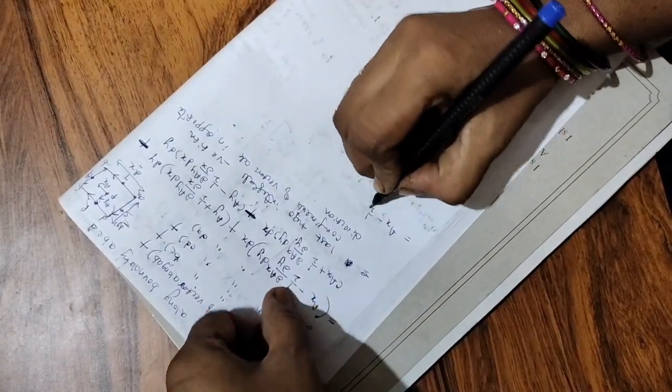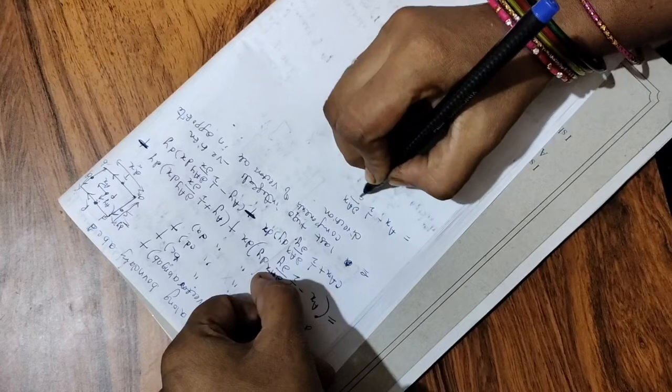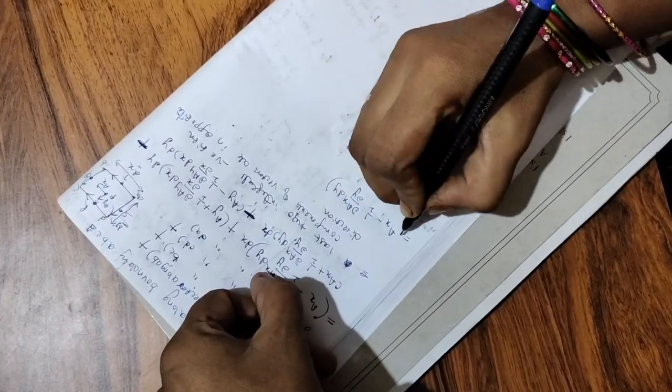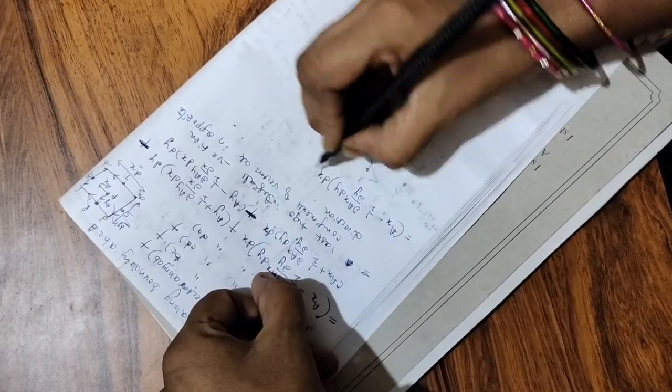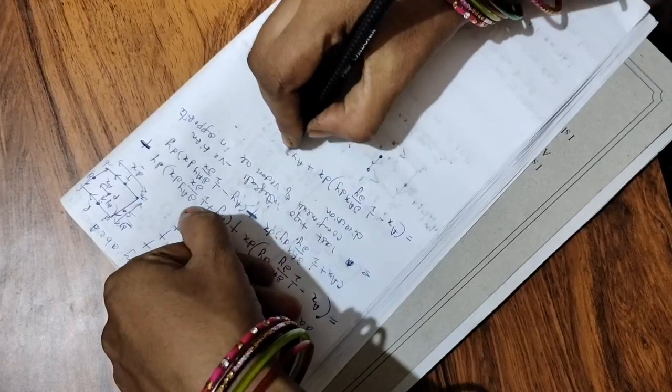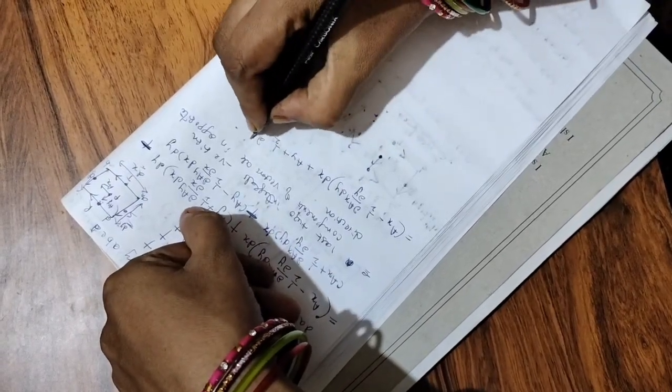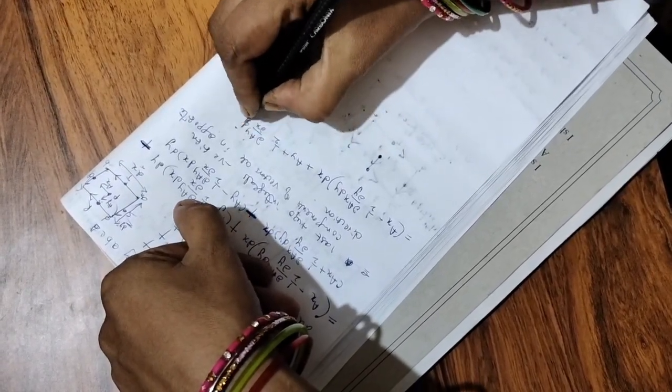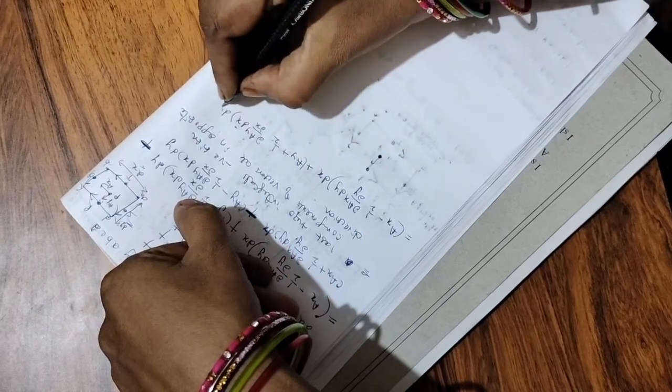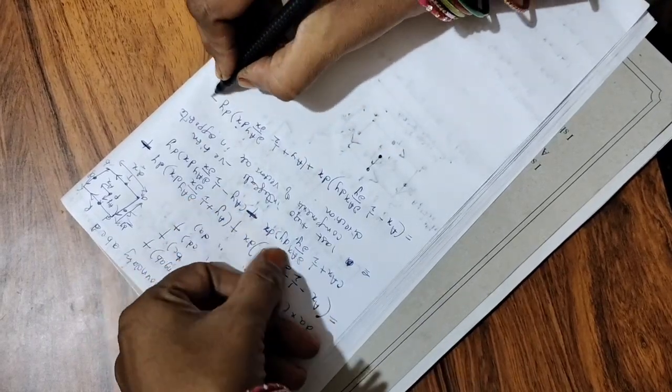first Ax minus half ∂Ax/∂y dy dx plus Ay plus half ∂Ay/∂x dx dy, right?